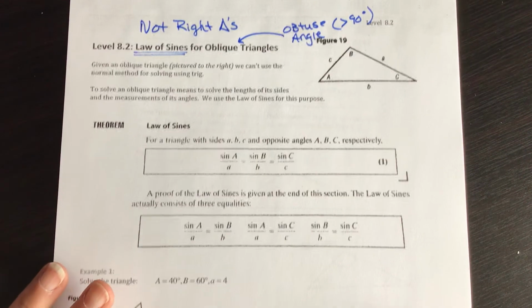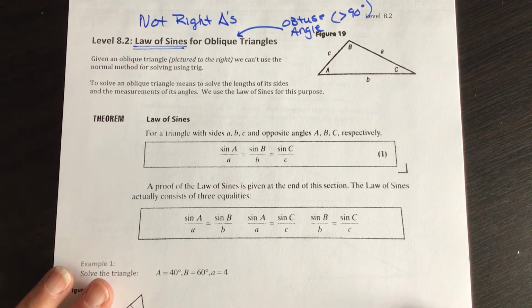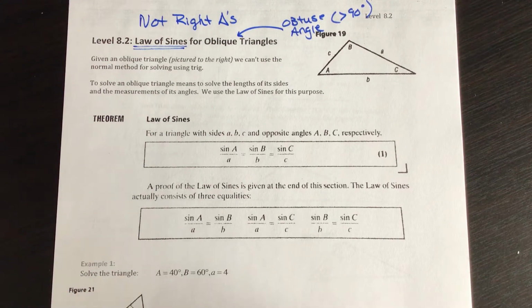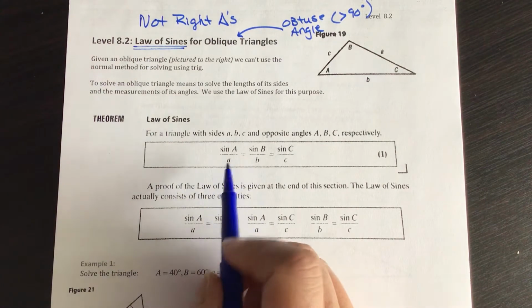And we have a set of ratios that can help us find lengths of sides and measures of angles of oblique triangles.